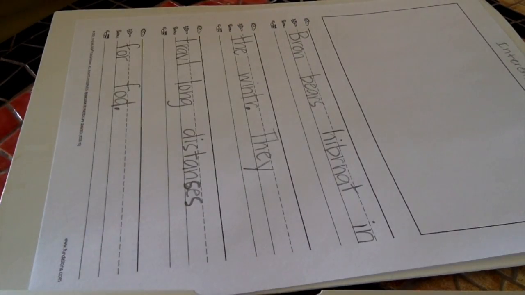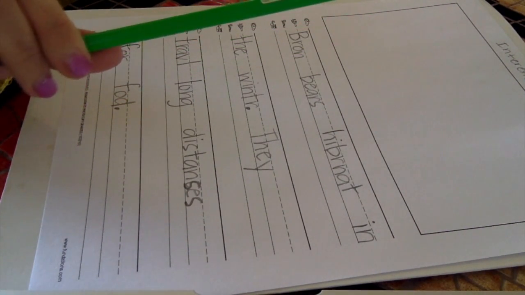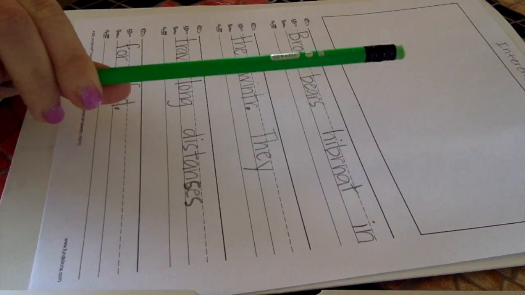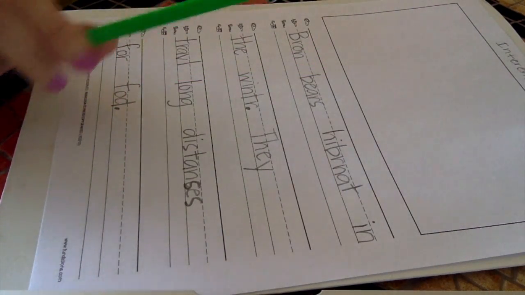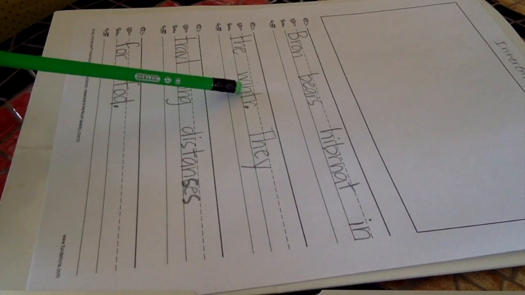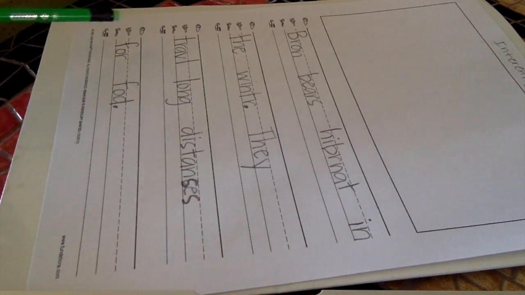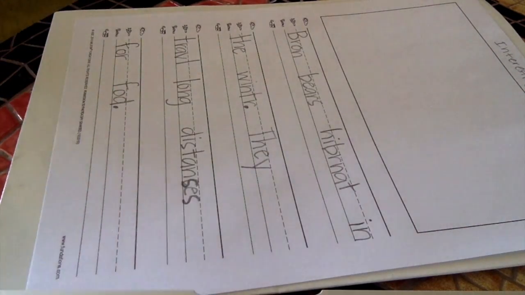Period. One more time, I'm going to use my pencil as a magic wand, and I'm going to make sure that this says what I would like for it to say. Brown bears hibernate in the winter. They travel long distances for food. Awesome.